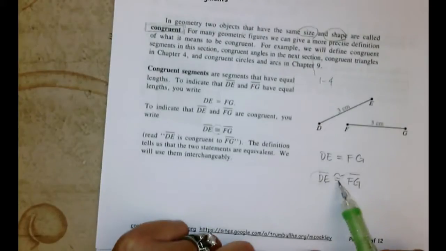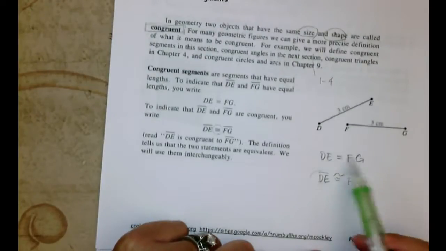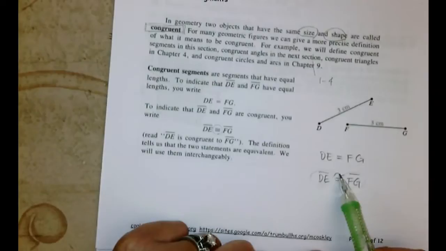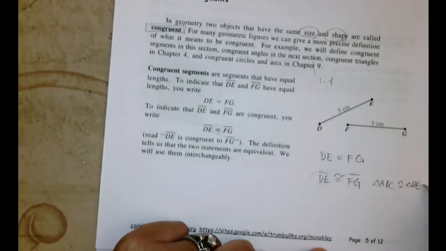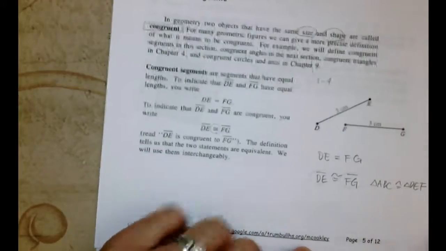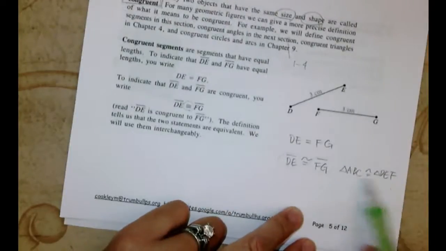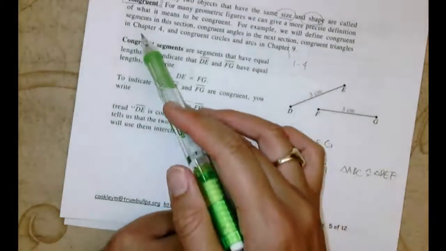So this is the size, right? Length, and that's the shape, okay? That's the shape, that's the size. Later, you're going to learn that triangle ABC is congruent to triangle DEF, for example. Okay, so that's congruent triangles, and you will learn congruent triangles in chapter 4.